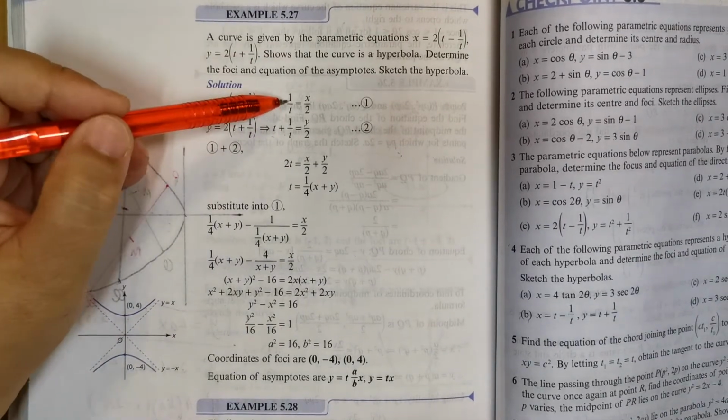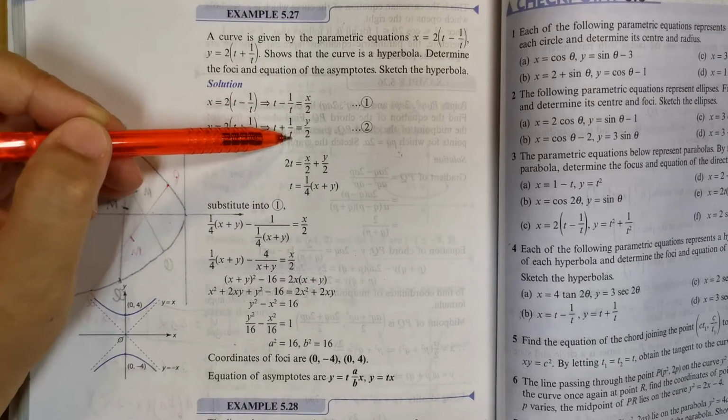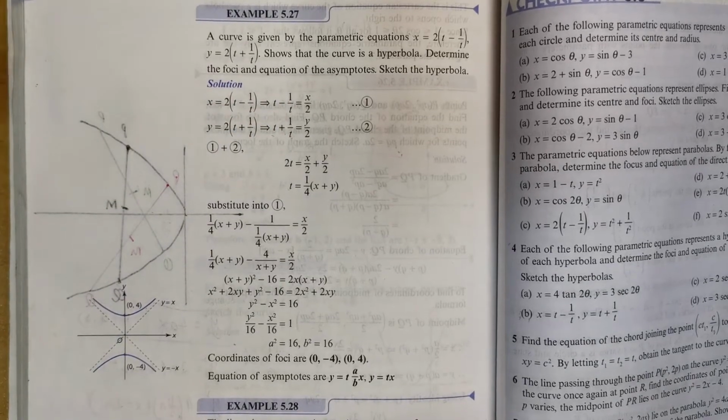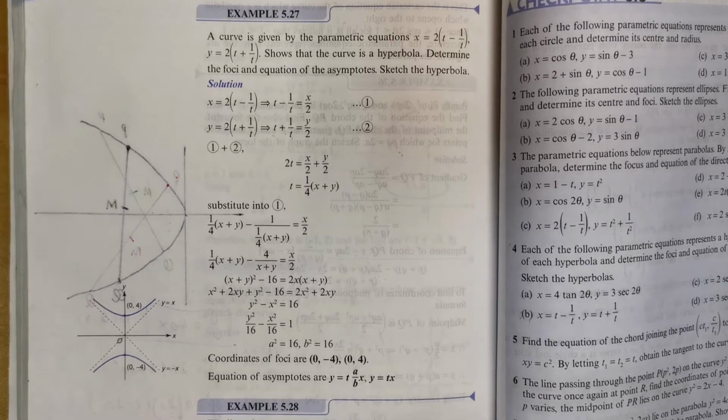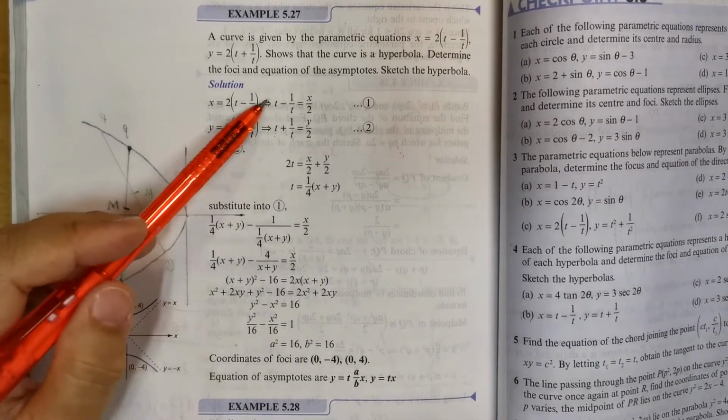You sub t into equation 1. Actually, it's up to you. You can sub into equation 1 or equation 2, both can, because our purpose is to eliminate the parameter t. Alright, so for this example, they sub into equation 1.